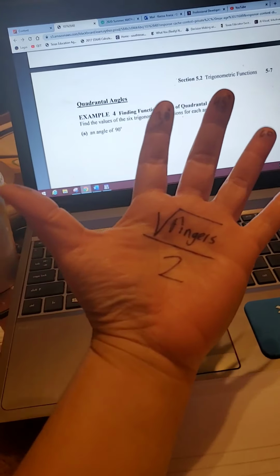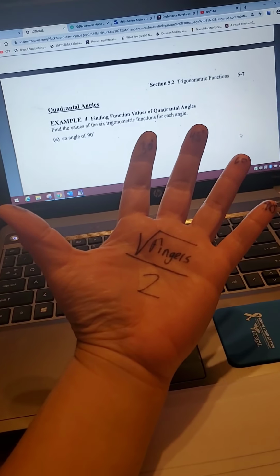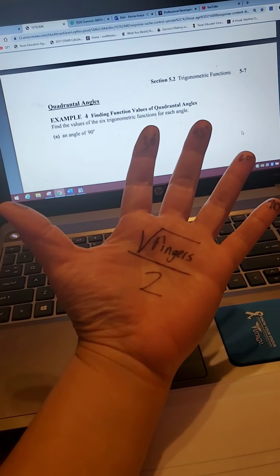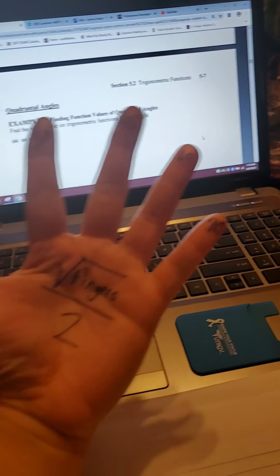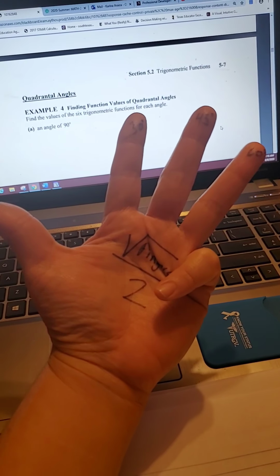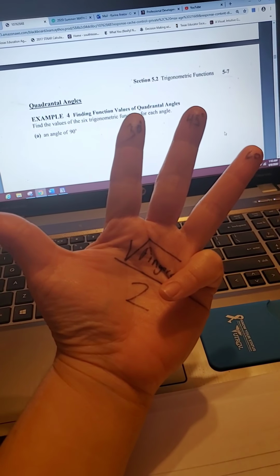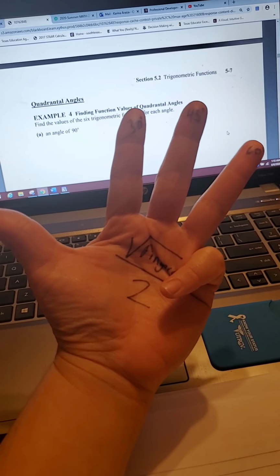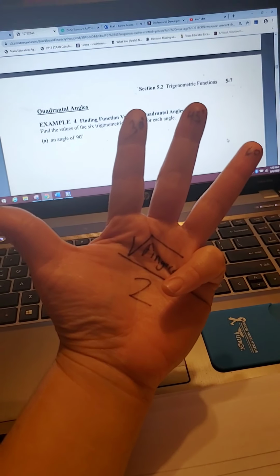So if you have your angles noted on your left hand, the formula is going to be the square root of the fingers divided by 2. This is angle 0 degrees, 30 degrees, 45, 60, and 90. Okay, so for 90 degrees, you're going to put that finger down. The sine value is going to be the fingers to the left, and the cosine value is going to be the fingers to the right.